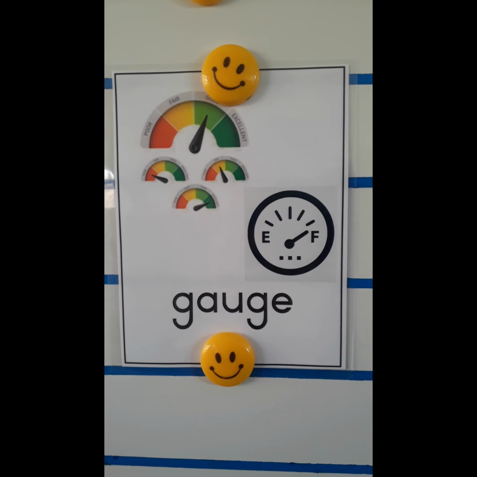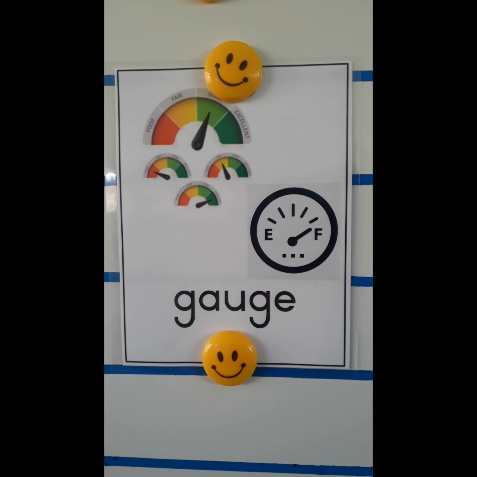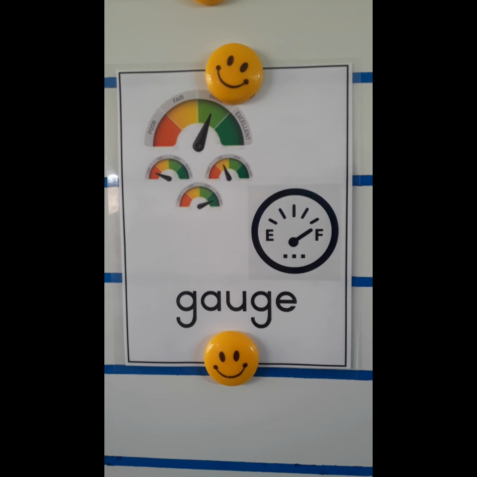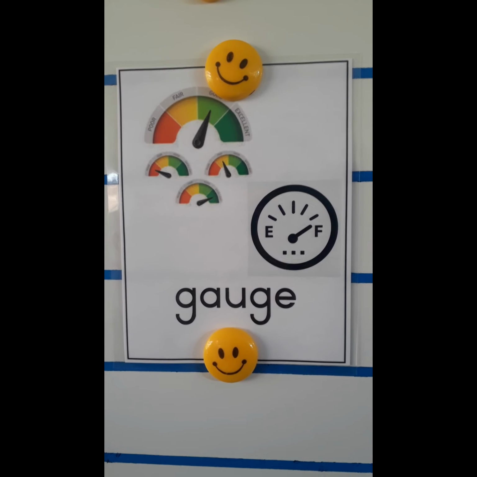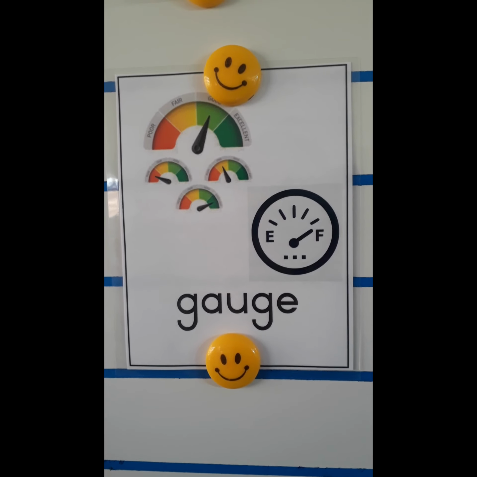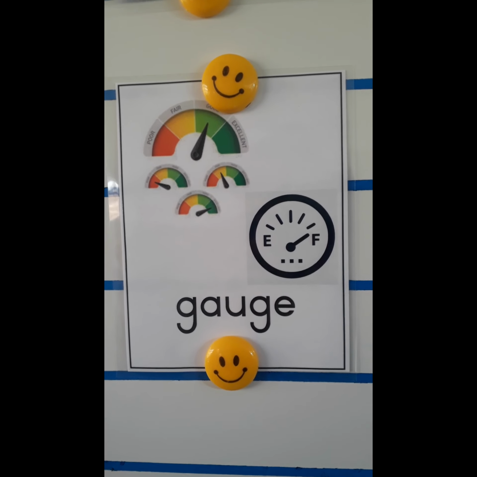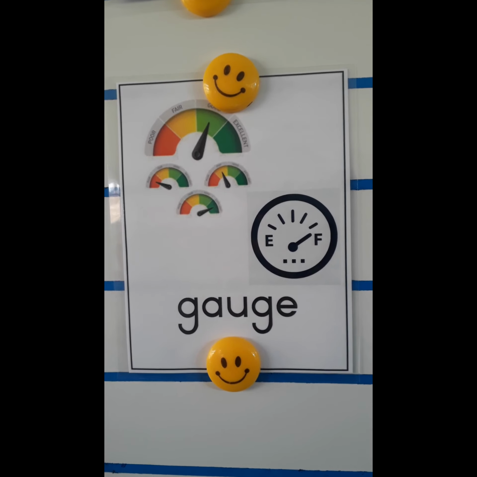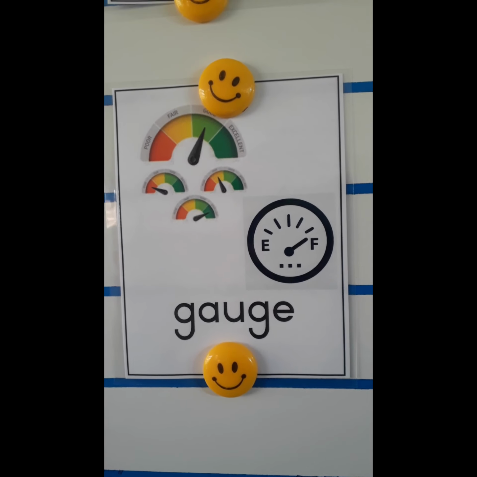The next word is gauge. This is an instrument that you can use to measure how full something is, or the temperature. You get a temperature gauge which measures how hot it is. You get a petrol gauge which measures how full your petrol tank is.